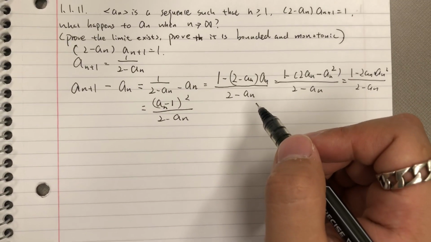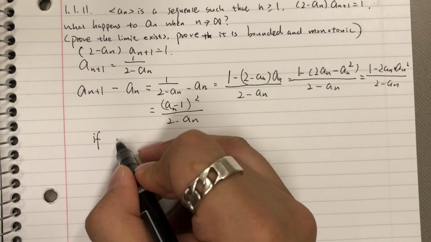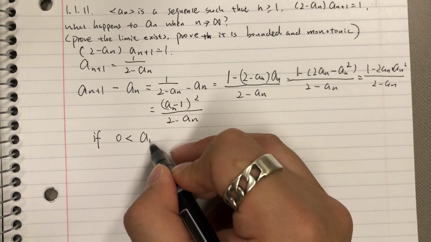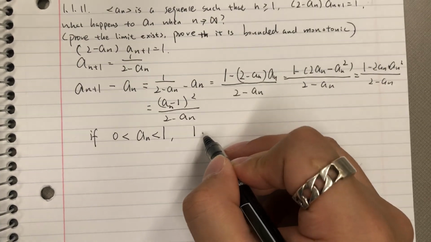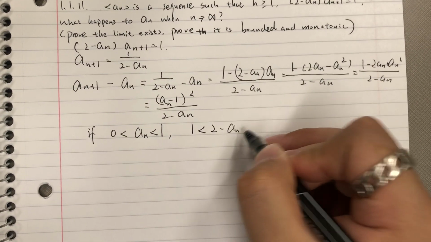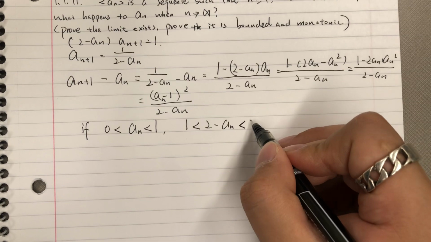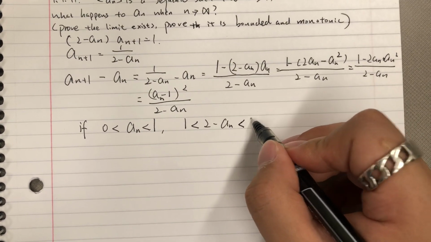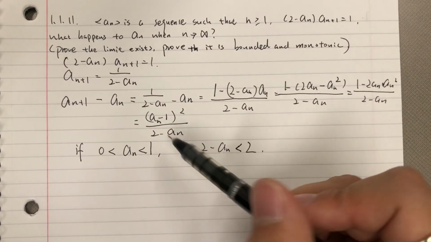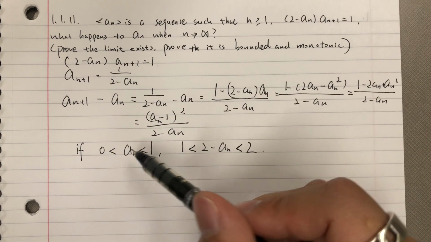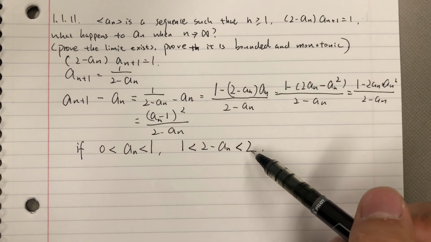Okay, and let's see the limits. If 0 is less than a_n and a_n is less than 1, then 1 is less than 2 minus a_n, and 2 minus a_n is less than 2. Because if a_n is between 0 and 1, then 2 minus a_n is definitely going to be between 1 and 2, right?